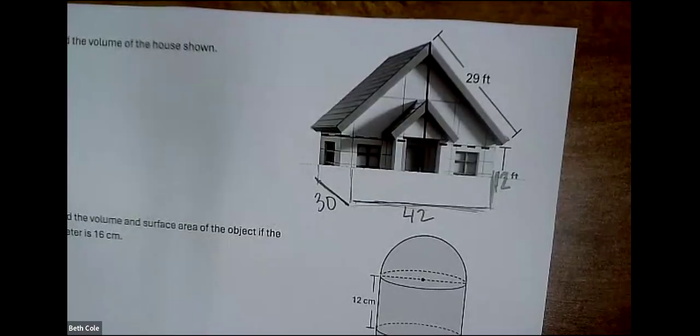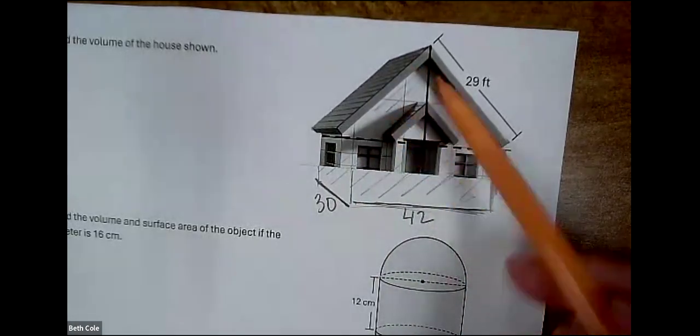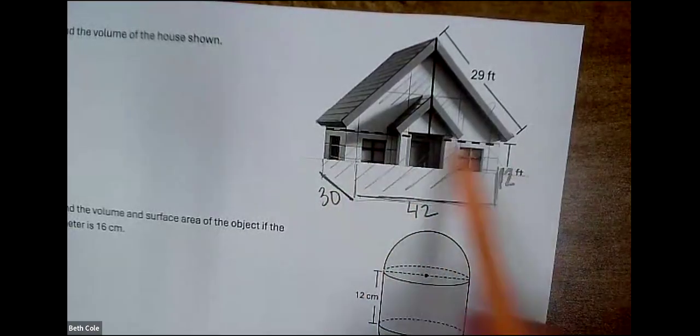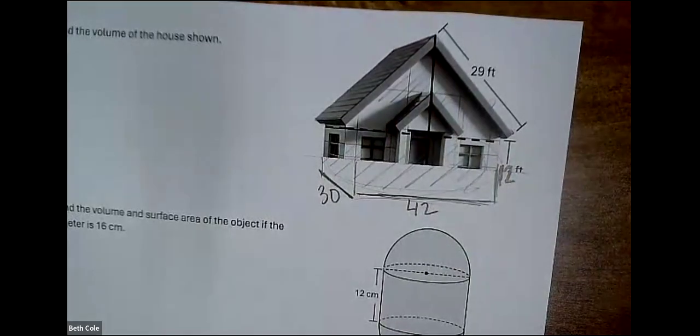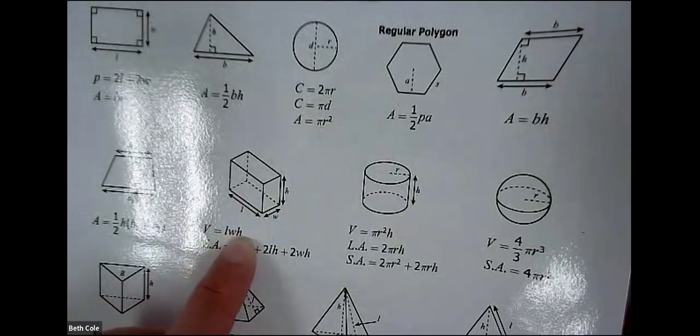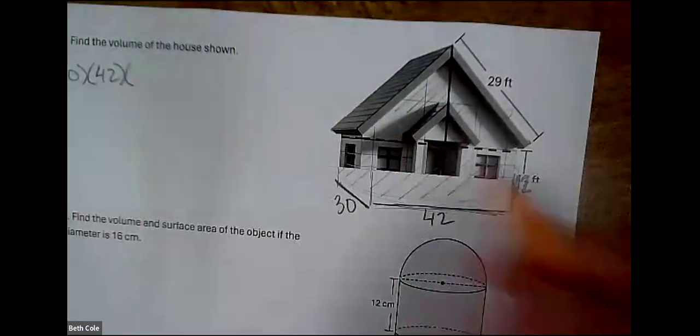So this is what's called a composite object. We're taking two objects and mushing them together. So we're going to do the volume of this bottom part of the house, and then the volume of the triangular part, and just add them together to get the whole volume. For the rectangular prism on the bottom, the one that looks like a Christmas present, all you do is multiply the three numbers together: length times width times height. So it's going to be 30 times 42 times 12. That's for the bottom part of the house.